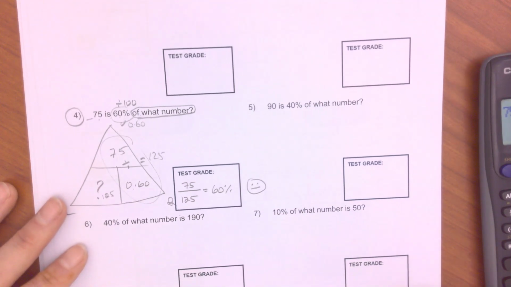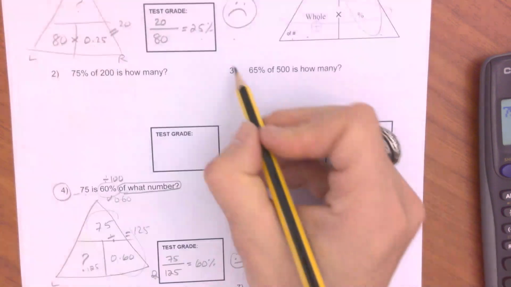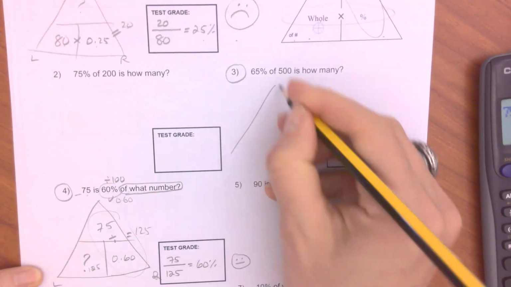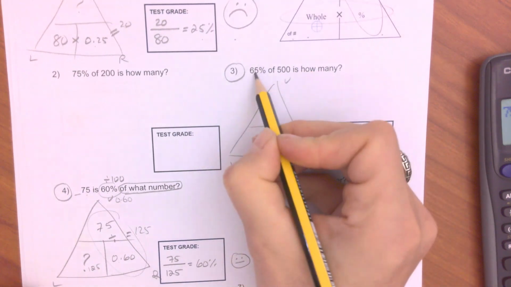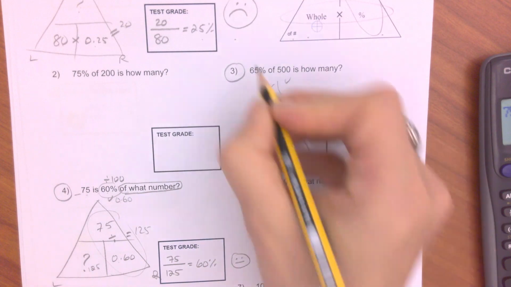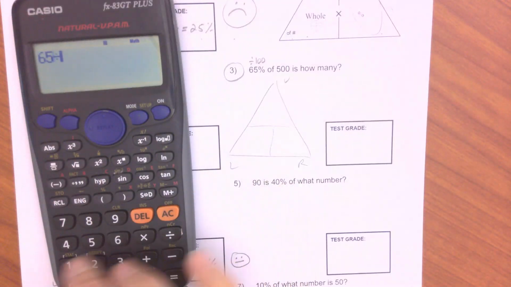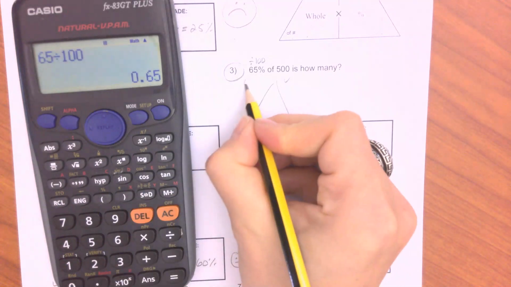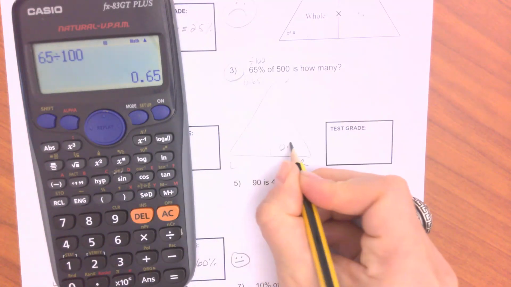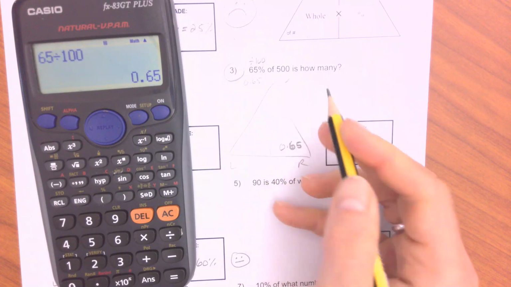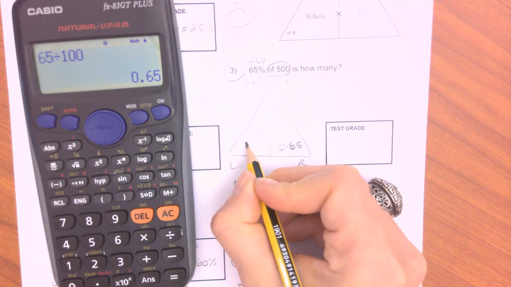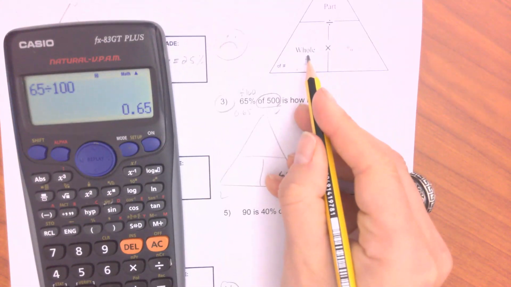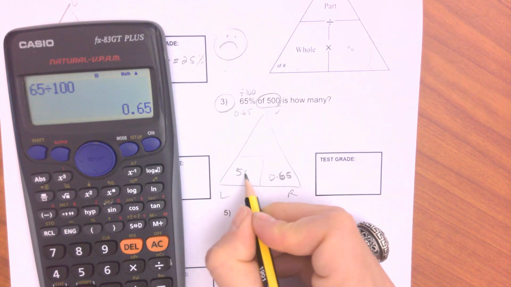Okay, let's do number 3. Left, right, and up. Well, I see 65%, so I know it goes here. Let's change it to a decimal. 65 divided by 100 is 0.65. This says of 500, so that means it's the whole, and it goes down here because the whole always goes down on the bottom. Okay, so 500 down here.